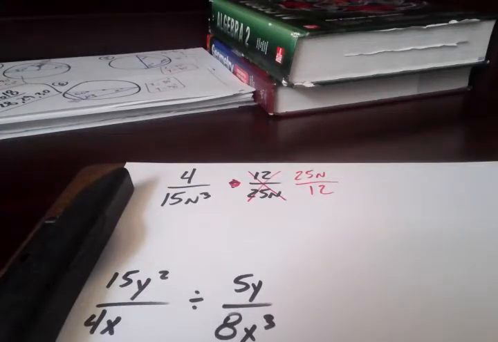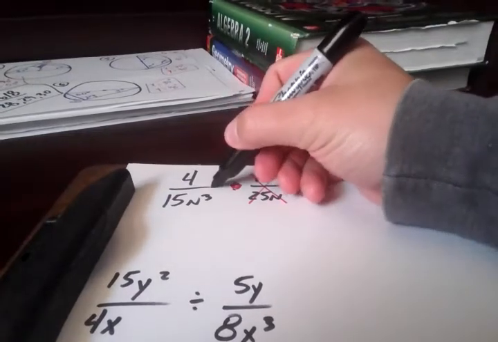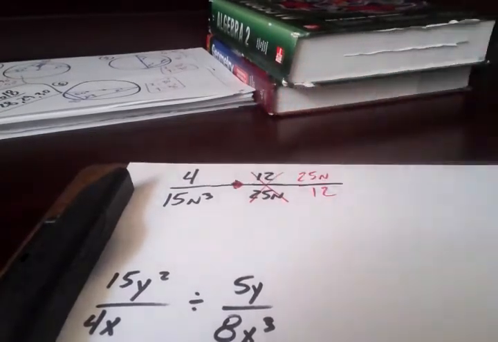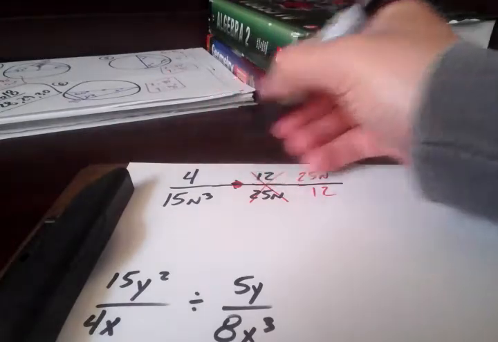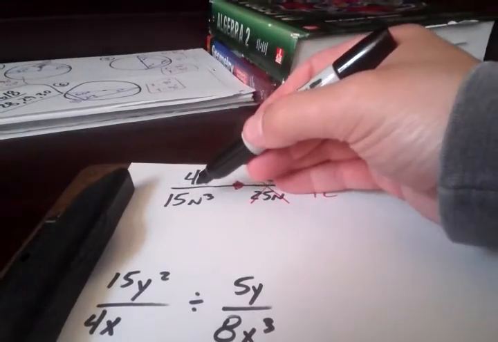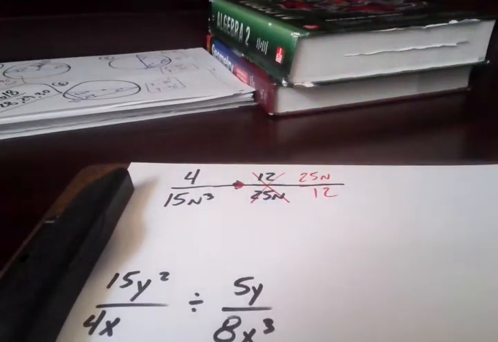Now, just like yesterday, remember when we times fractions, it's like we just have one giant fraction bar here. Okay, right? So we have like 4 times 25n and 15n cubed times 12. And of course, we can go ahead and times those things and reduce. But if you remember from yesterday's video, we can cross cancel stuff, or we can just cancel in general. So let's go ahead and look.